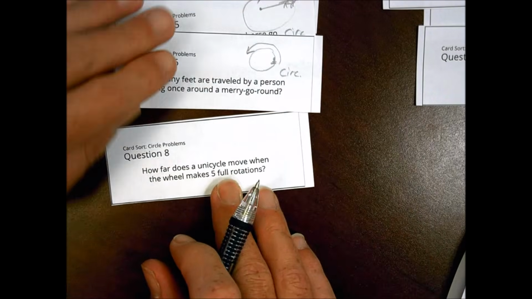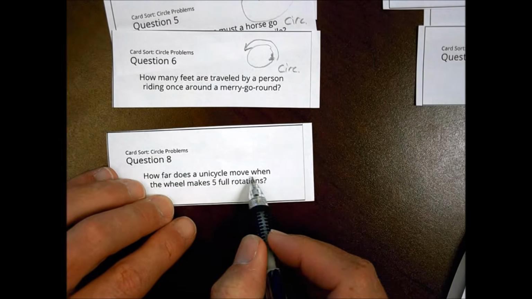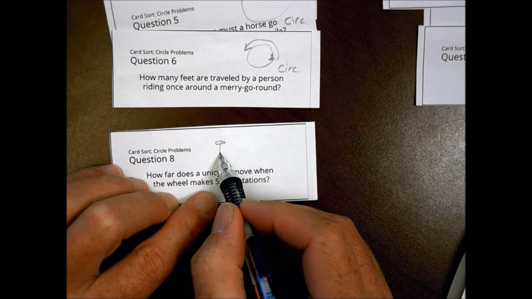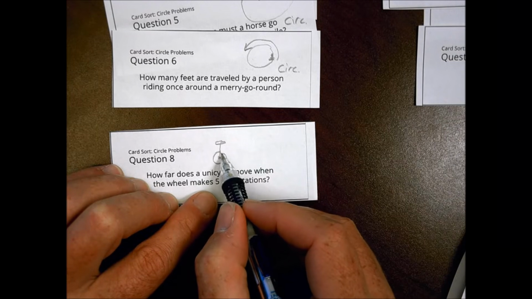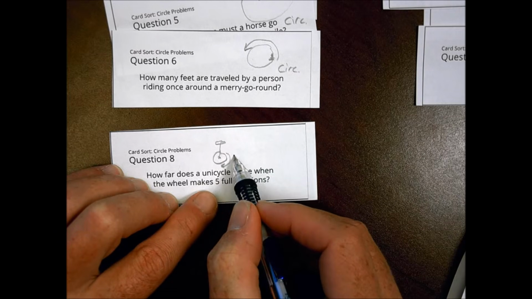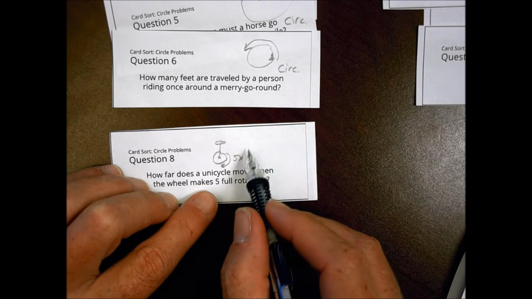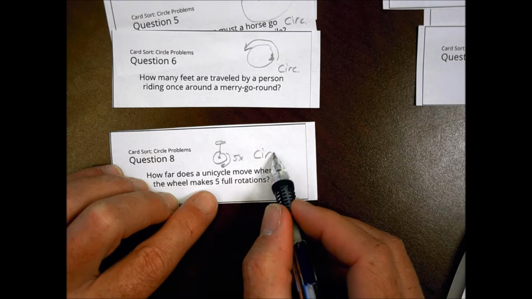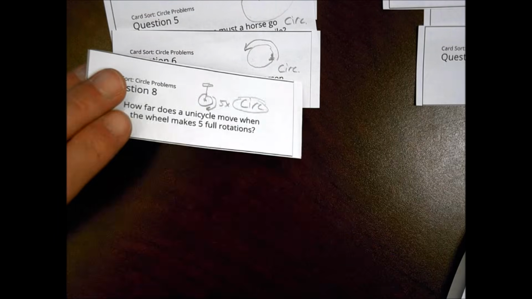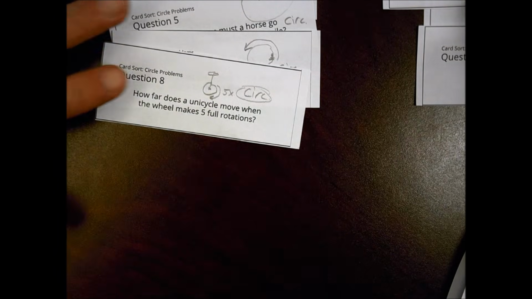And finally, one last one. How far does a unicycle move when the wheel makes 5 full rotations? So if you had a unicycle, there's my unicycle. If this wheel is making 5 rotations, we're still talking about the circumference of that wheel moving around 5 times to measure the length. I would need to know the circumference to figure that out. So these are all examples of different things you would use a circumference for or area for, okay?